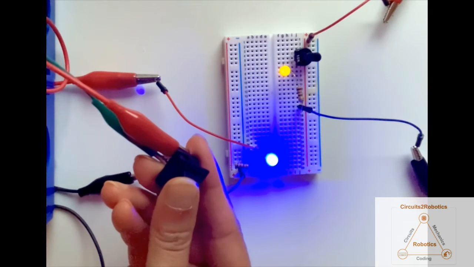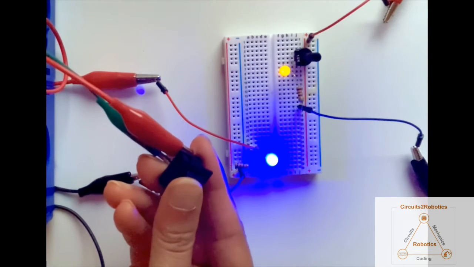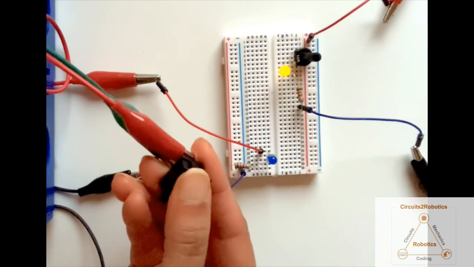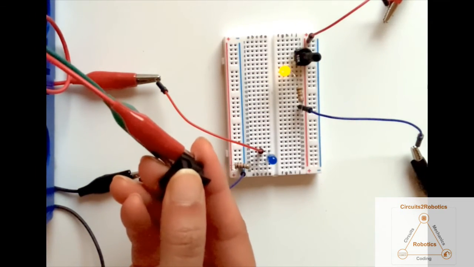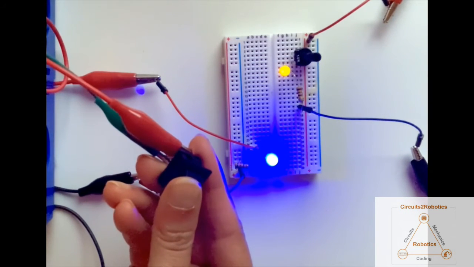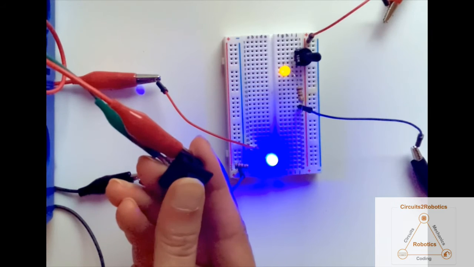Now, if I were to turn it on and off 100 times in a second, my eye wouldn't be able to see it blinking. Instead, it'll appear to be dimly lit. This can be achieved by PWM with a microprocessor or a microcontroller.